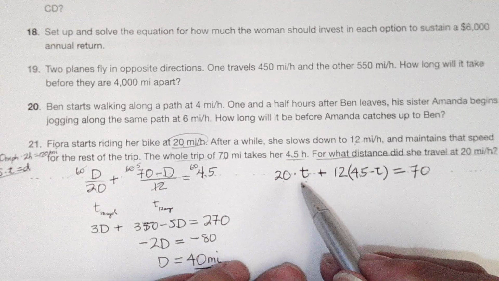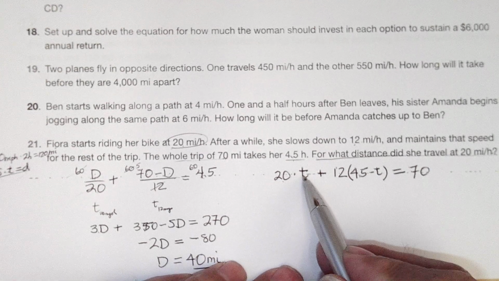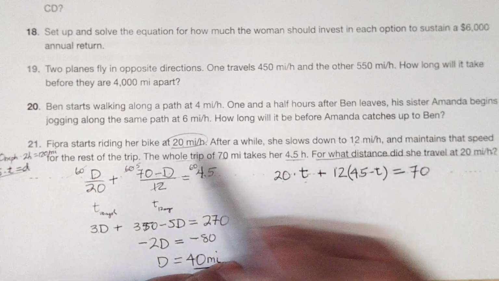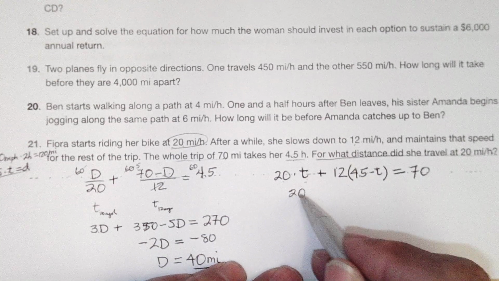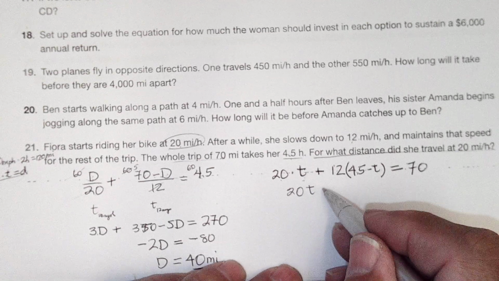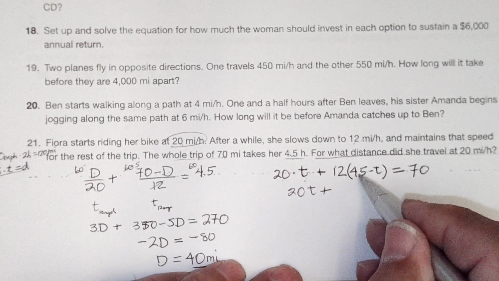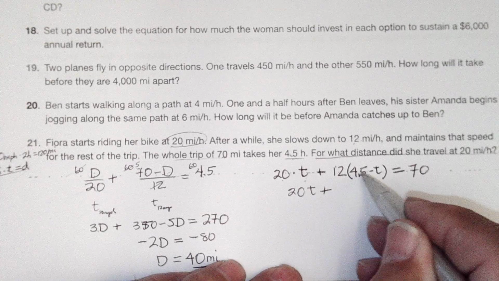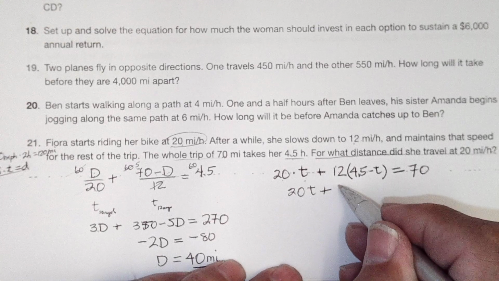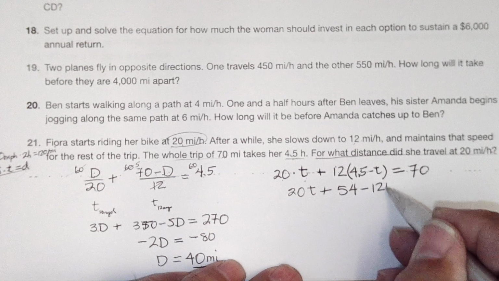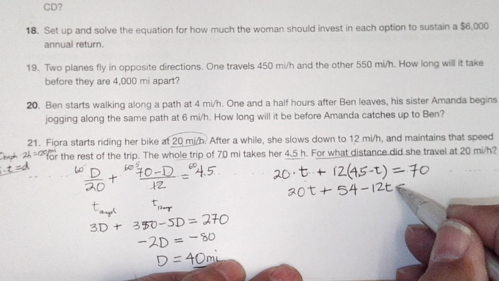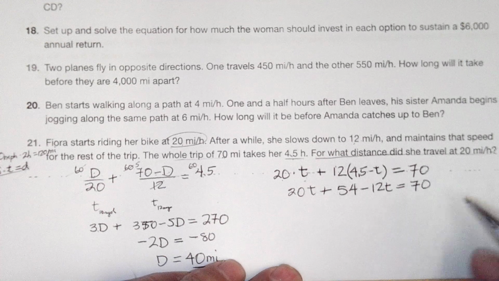So this should also work. This will give us the time, not what she asked for, so we're going to have to figure that out yet. So this is 20t plus 4 times 12 is 48, and half is 6, so that's 54 minus 12t equals 70.